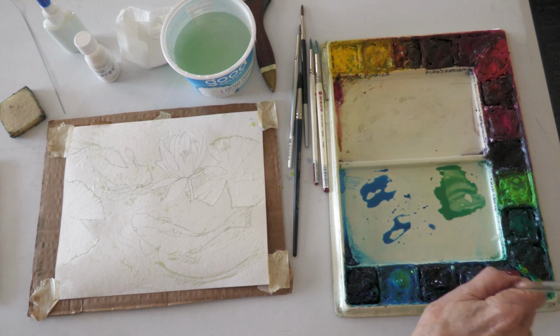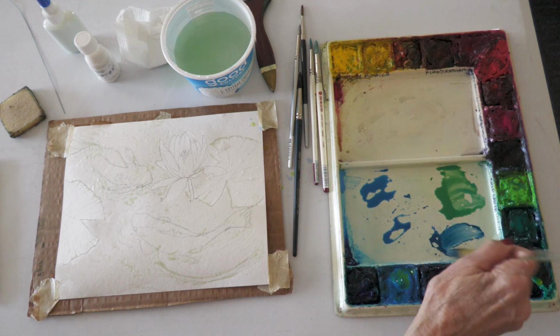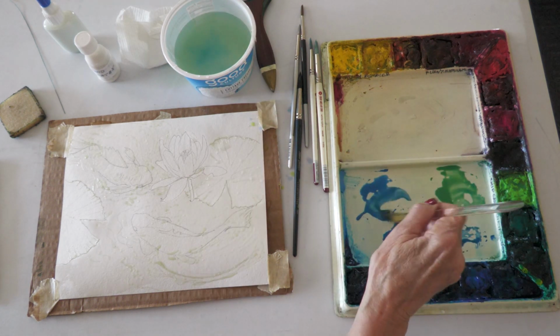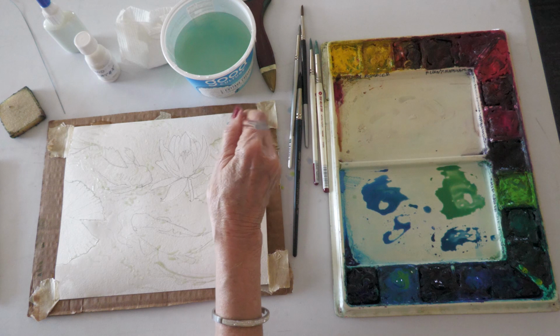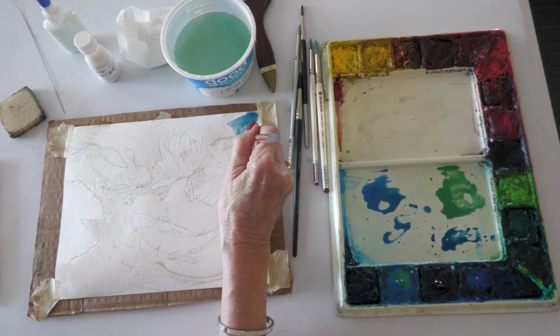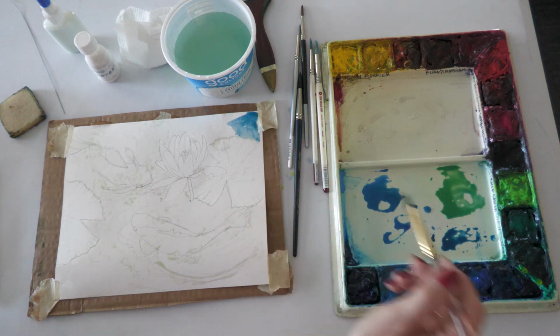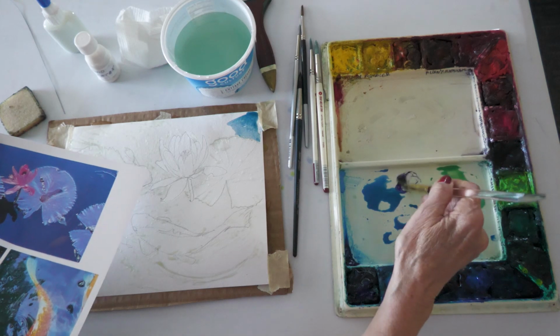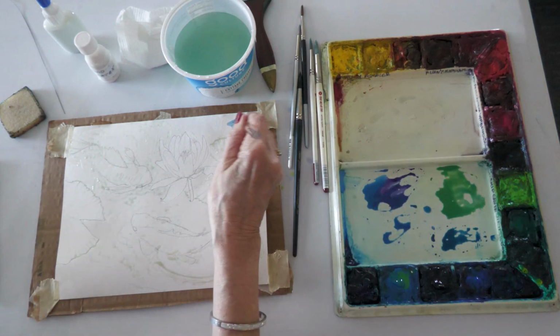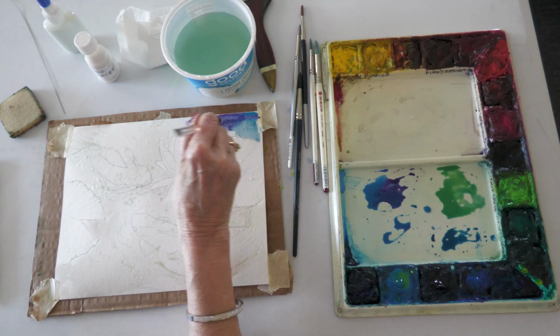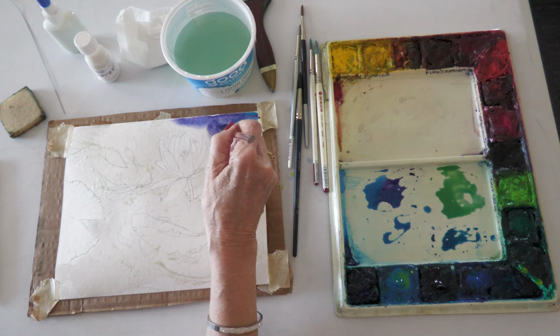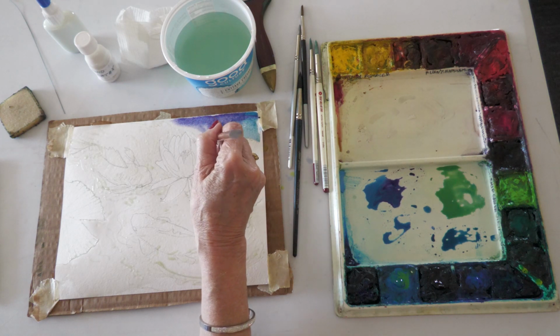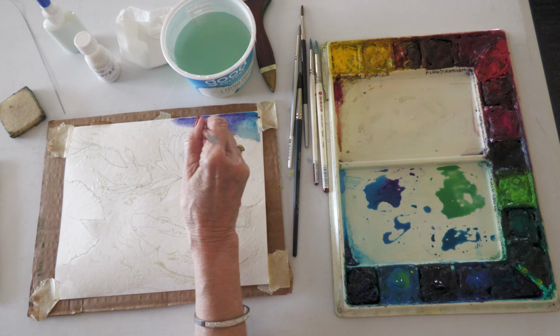Let's get some more of that cobalt. All right, I'm ready to begin the water. And this is almost a purple, isn't it? Go ahead and put a little purple in. Why not? That's gorgeous.